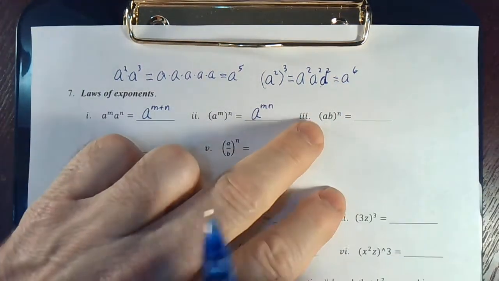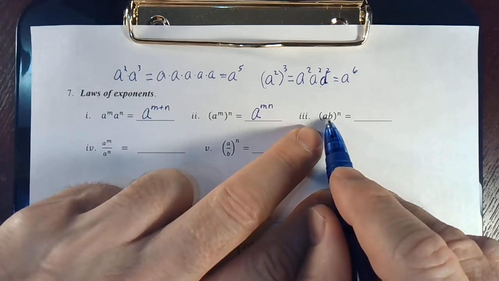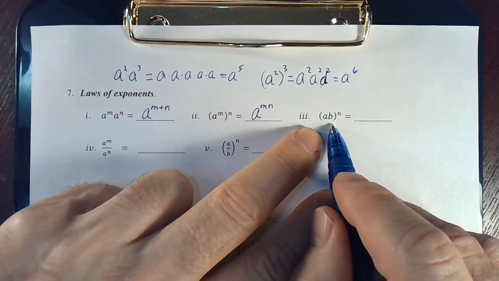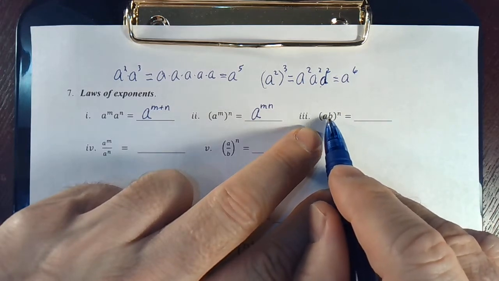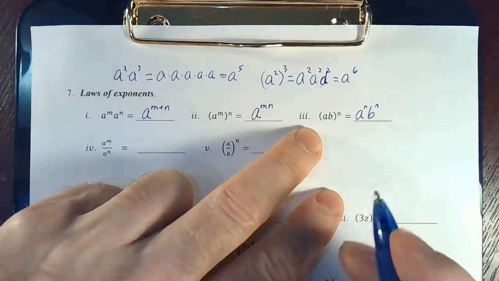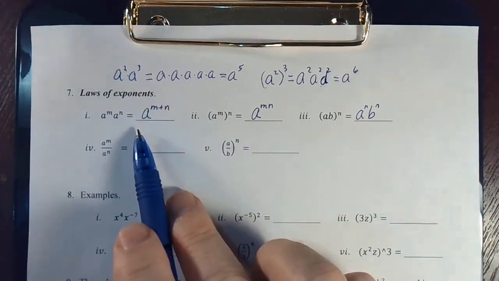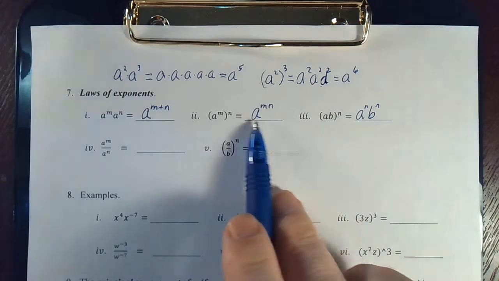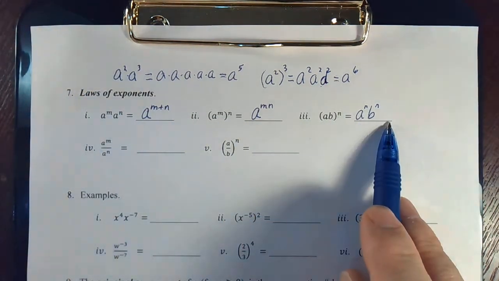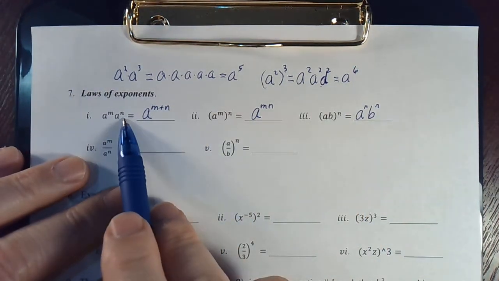All right, this last one's pretty easy. Not the last one, but the third one. If you take a product and you raise them to the nth power, ab in parentheses raised to the nth, you can raise each term to the nth power. So a to the n, b to the n. Okay, notice in each case we simplified, but basically it means we wrote it in a way where we, at least for these two, where we didn't need parentheses anymore. Here and here.